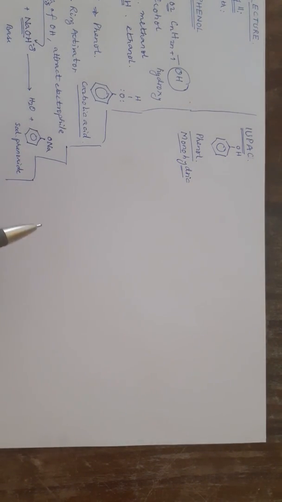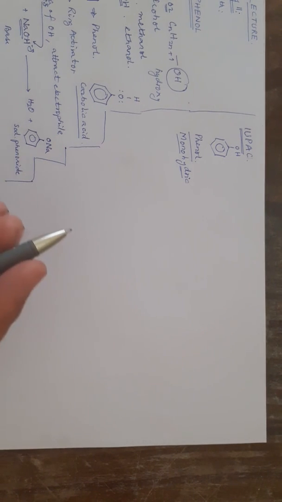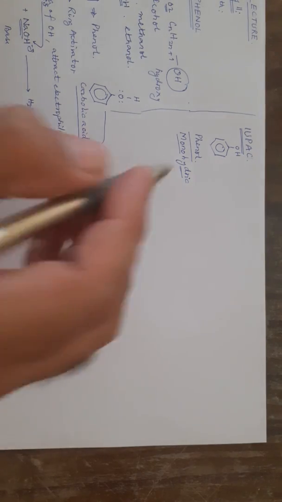They don't have the IUPAC name, but they have common names, and it's very important for us to remember them, because they are important organic compounds in industry and in our life. But when it comes to the annual examination, we see at least one or two questions or one or two namings from the common phenols, which are dihydric or trihydric.